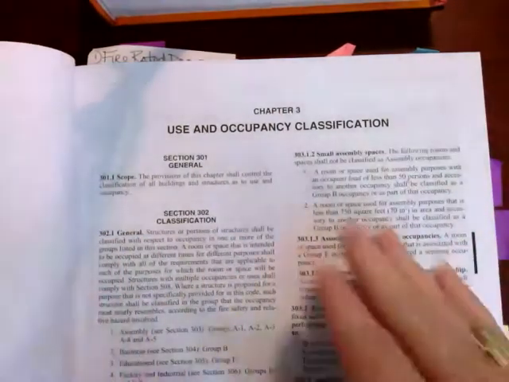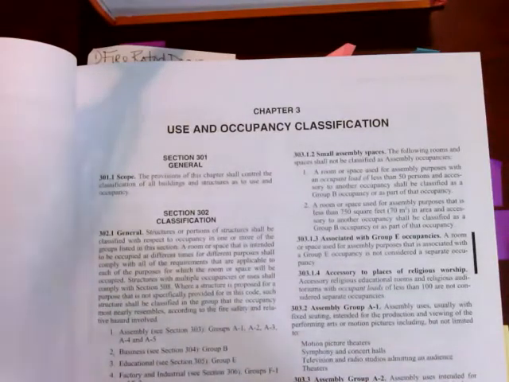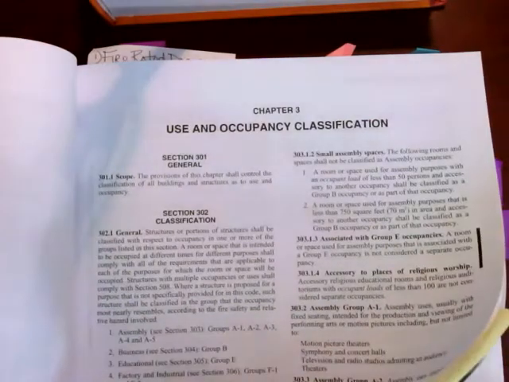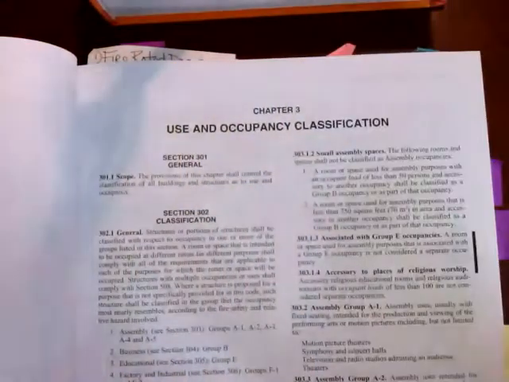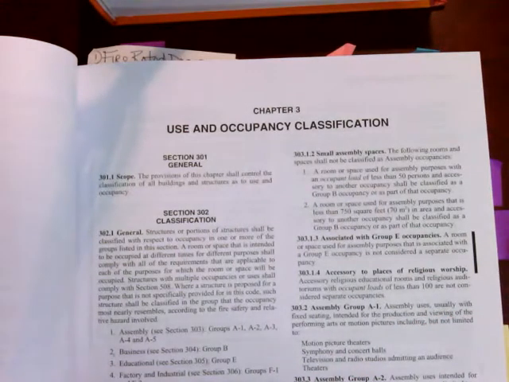So 300 for chapter 3. Chapter 4 is 400. Chapter 5 is 500. And it goes on throughout the book. So hopefully this will be a quick tip to let you know how to use your code book, and you will take time to read and look over everything.